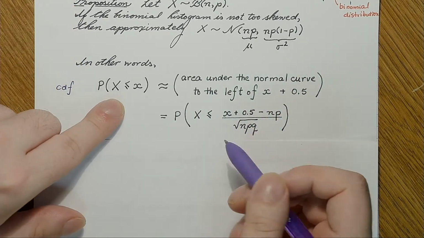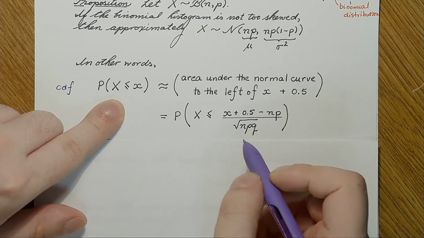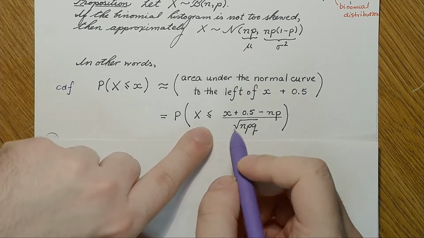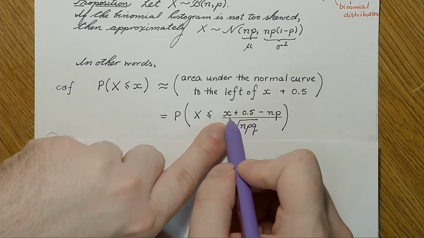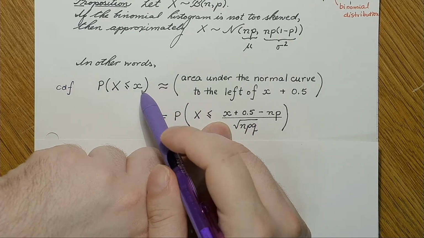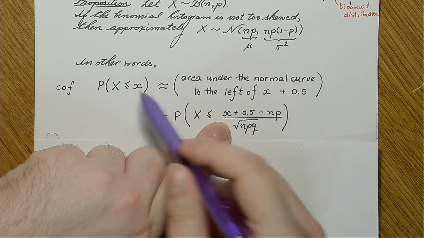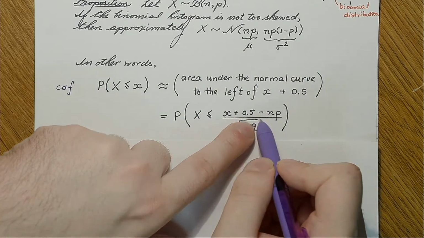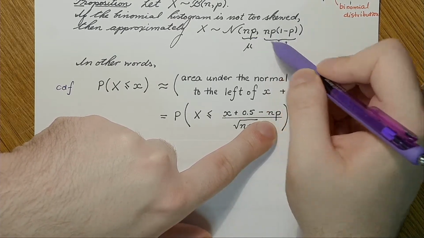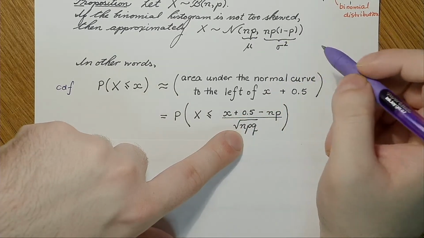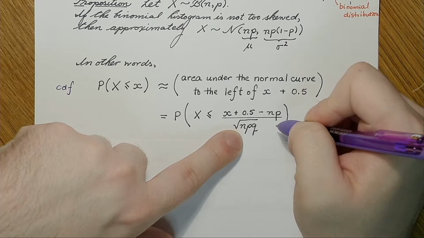That if you want to do the CDF of a binomial distribution, it becomes: x is less than the particular value of x that we're integrating up to, plus 0.5, so that's our correction, minus mu, and in this case mu is np, all over the standard deviation.